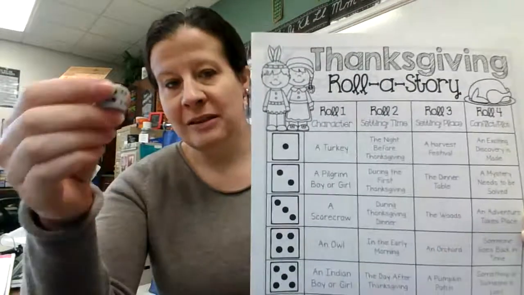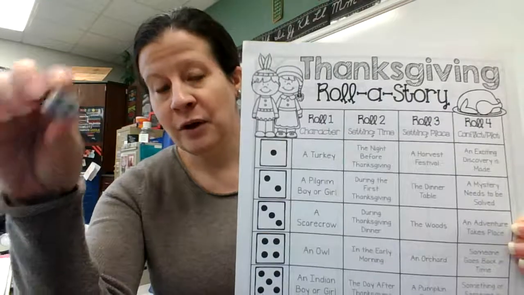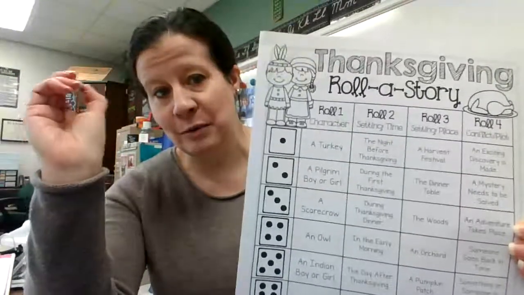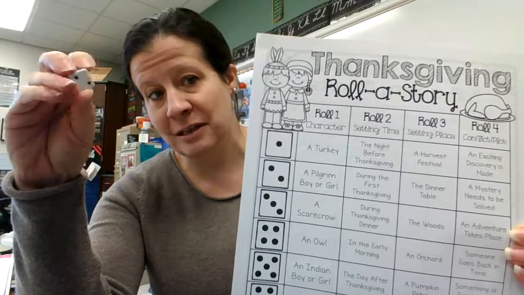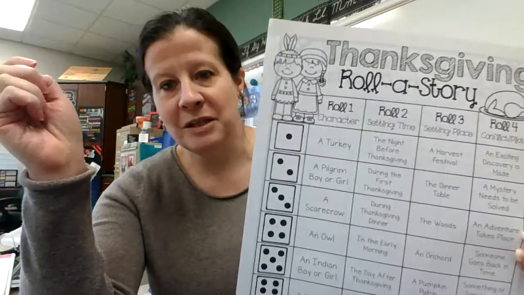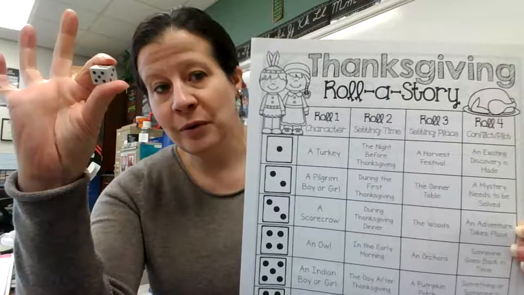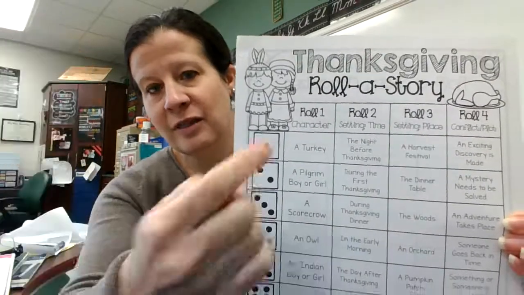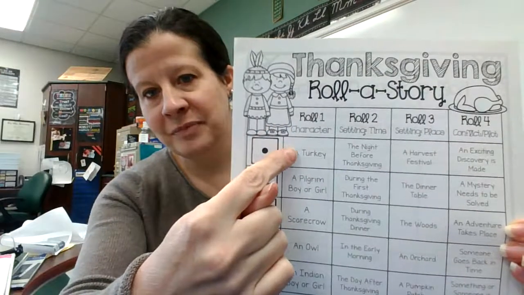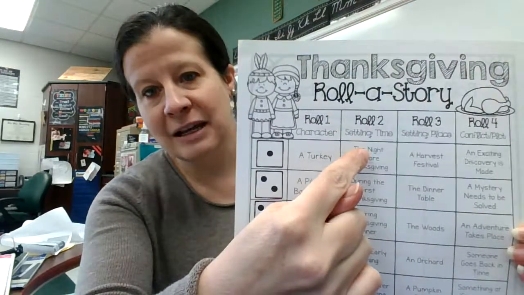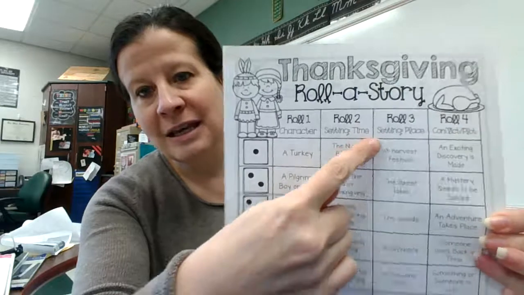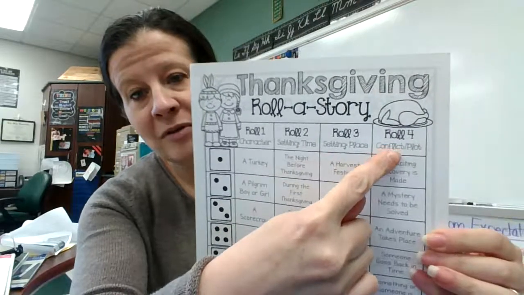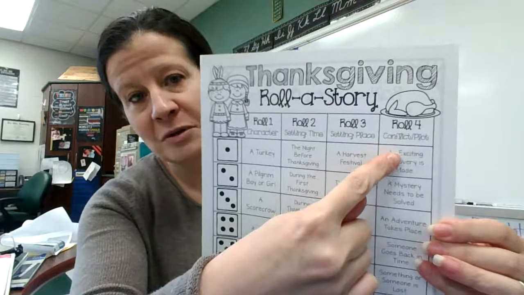You're going to either need a dice to roll, or I've put an online link for dice that you can click on and it will roll it for you if you don't happen to have one of these around in a board game. You can use the online one. You're going to roll this 4 times, and when you roll this, it determines the character in your story, the setting or the time that the story takes place, the setting and where the story takes place, and then what type of conflict or plot your story needs to have.